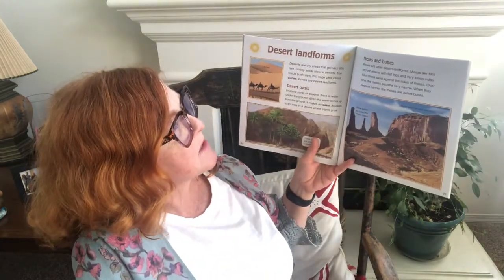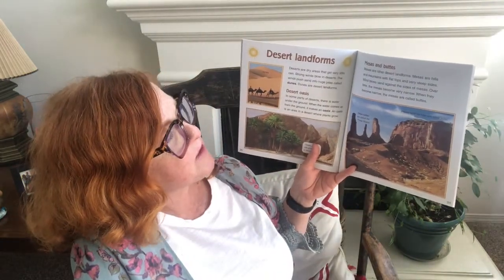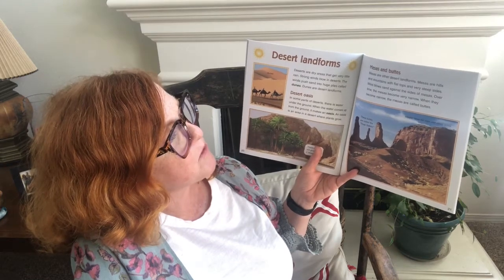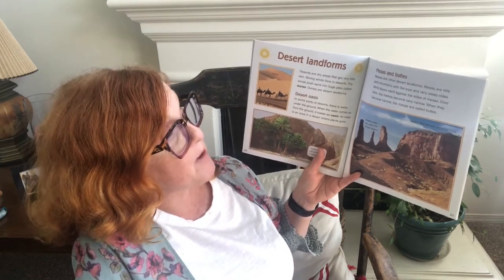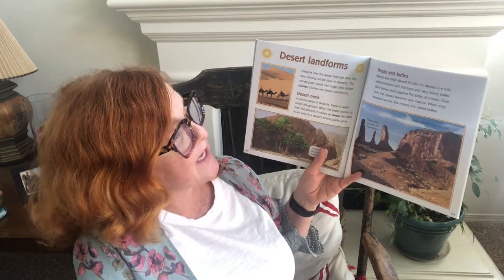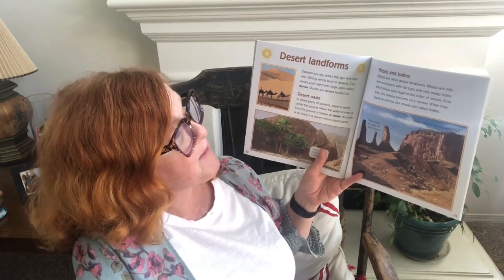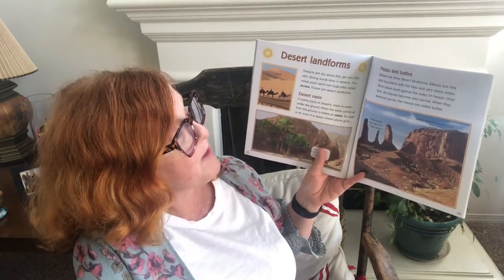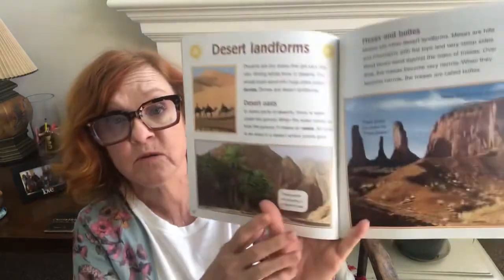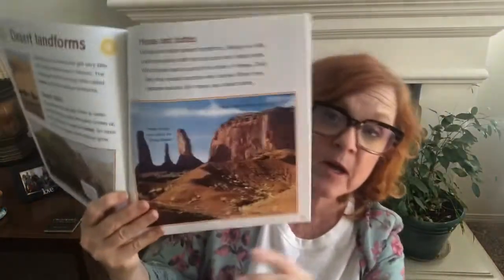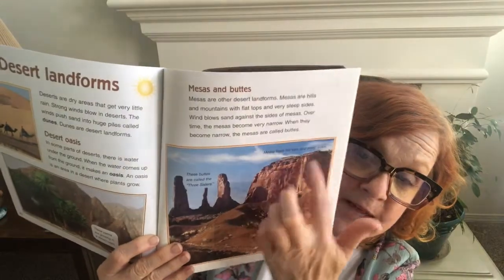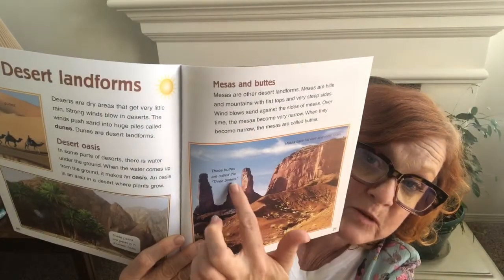Mesas and buttes. Mesas are other desert landforms. Mesas are hills and mountains with flat tops and very steep sides. Wind blows sand against the sides of mesas. Over time, the mesas become very narrow. When they become narrow, the mesas are called buttes. So if you look here, this is a mesa, a big one with a flat top, and over time they become buttes because they become narrower.